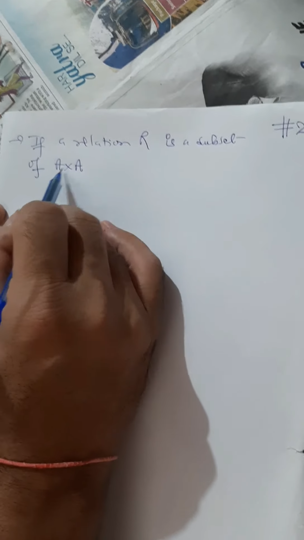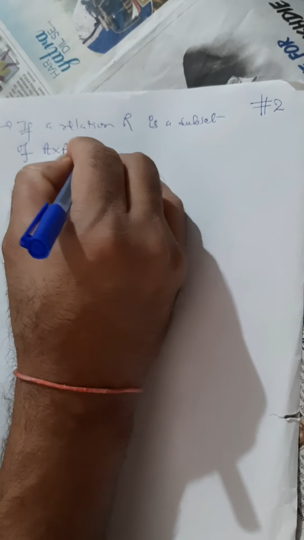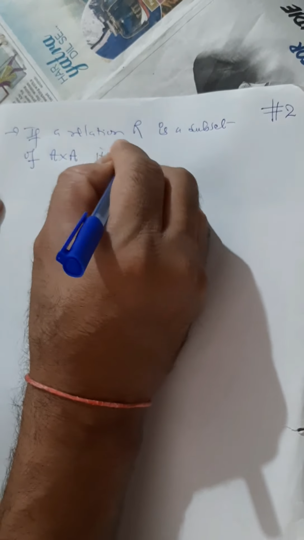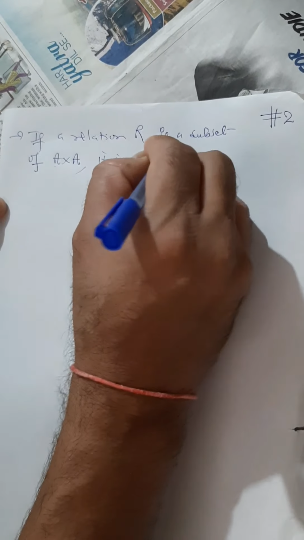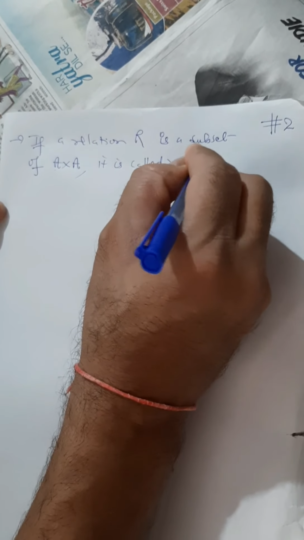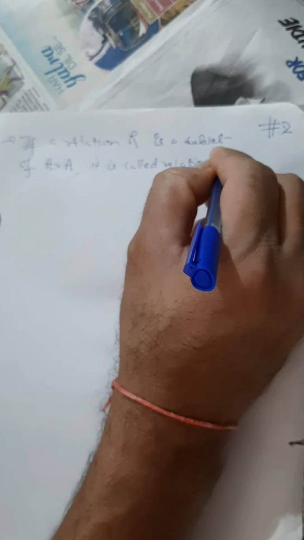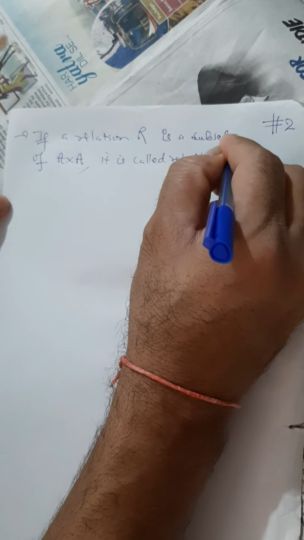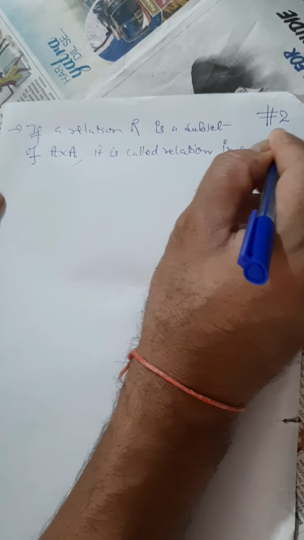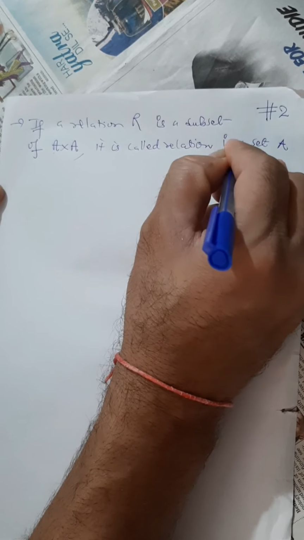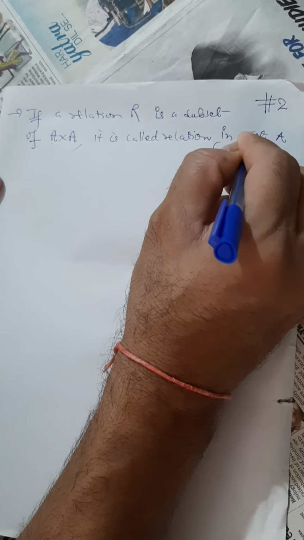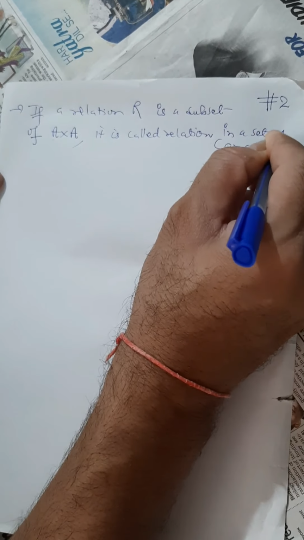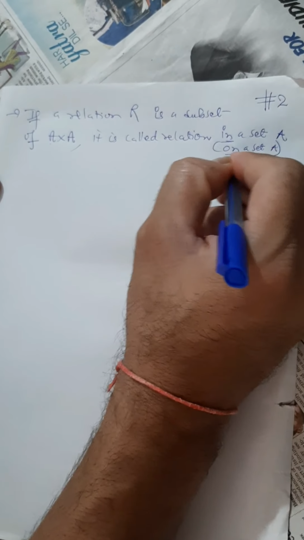Instead of A cross B, we are taking A cross A. Then it is called a relation in a set A, or sometimes it is also called on a set A. Whichever you write, in or on, both are the same thing.